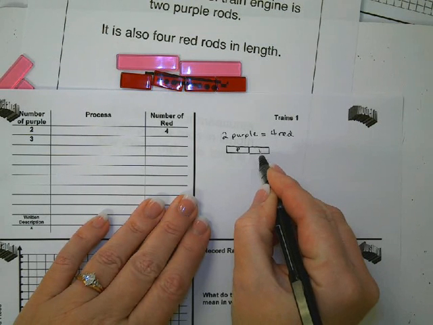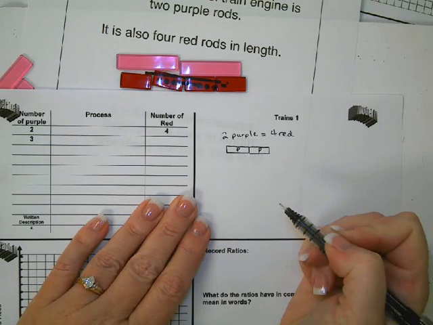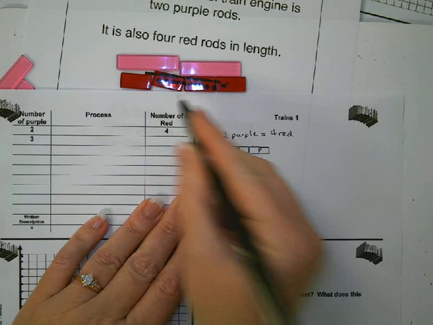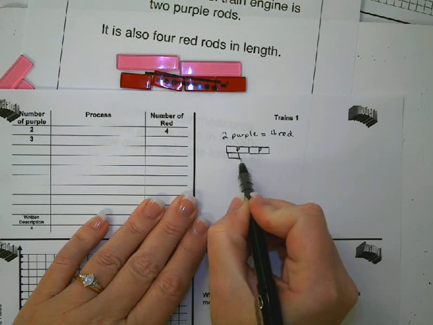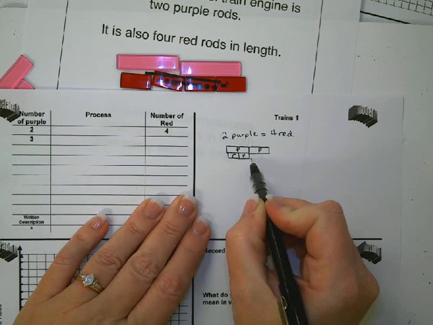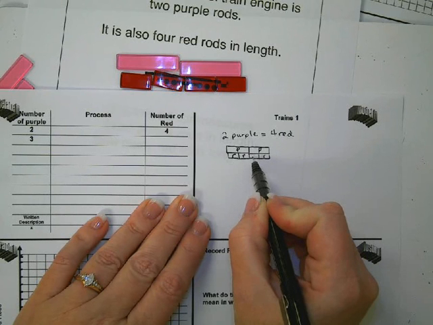Hopefully you can see that. And then I'm going to draw the reds. Just like I see up here with the 2 reds, I know that I've got 2 per. So here is an R and there's an R. And then I've got 4 total, just like it told me, 4 rods in length.